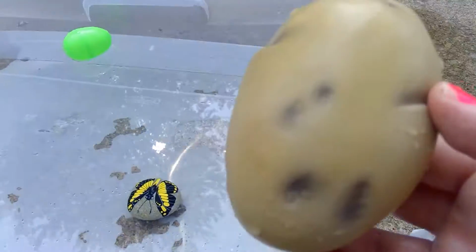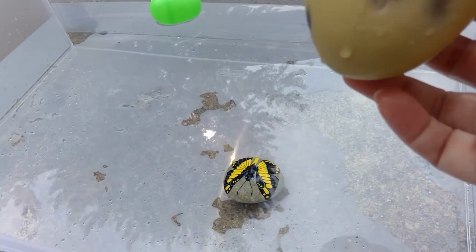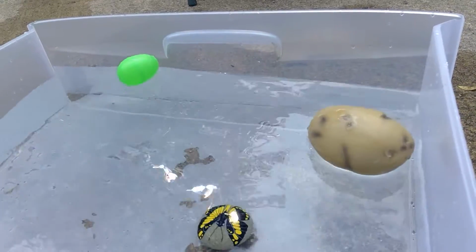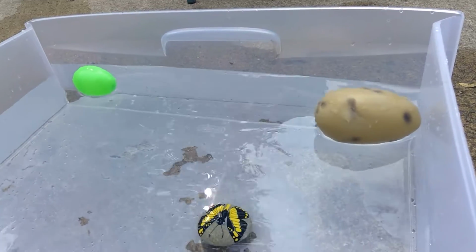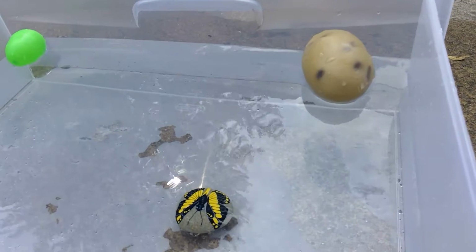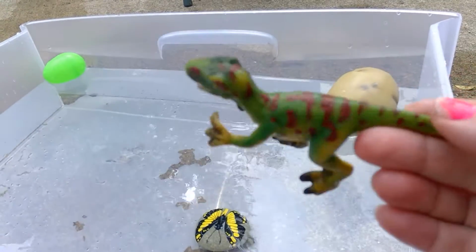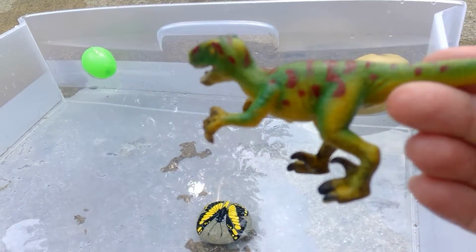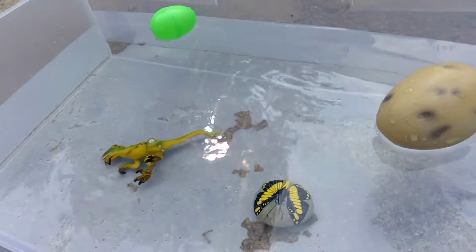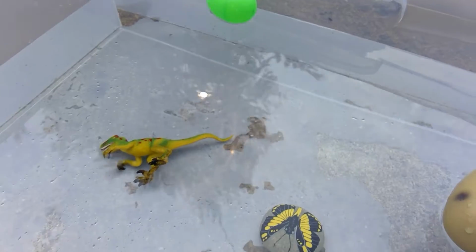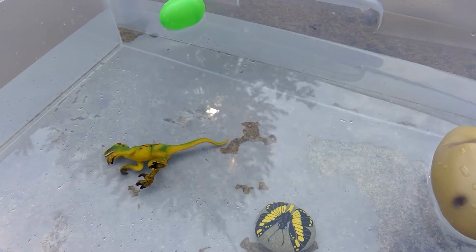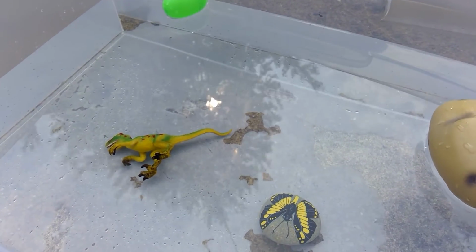How about this little plastic potato? Ready? Do you think it's going to sink or float? Oh, it's floating just like the egg. All right, let's try the dinosaur. Do you think he's going to sink or float? All right, let's try it. Ready? Oh! He sunk down way to the bottom. Why did he sink and not float? He is heavier.